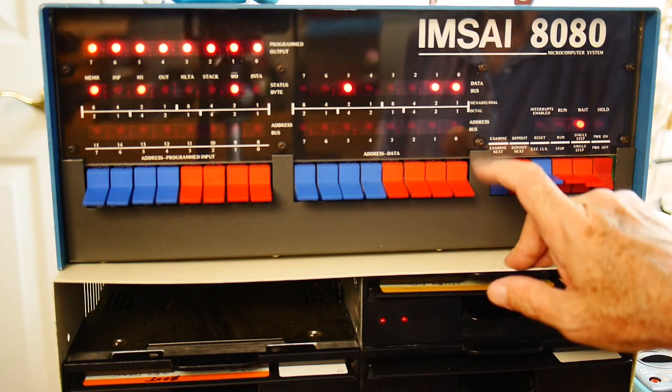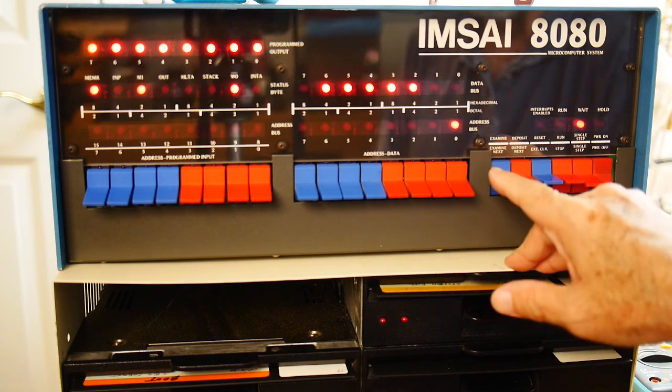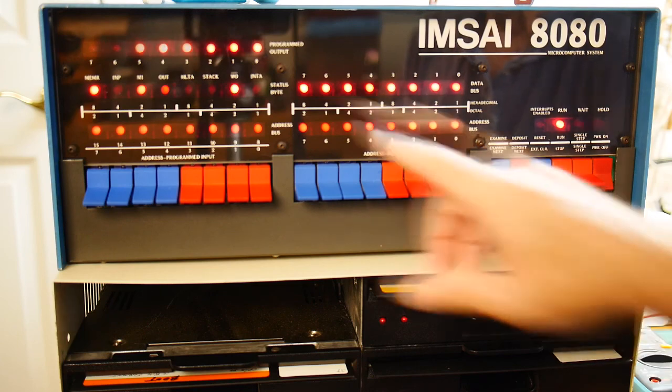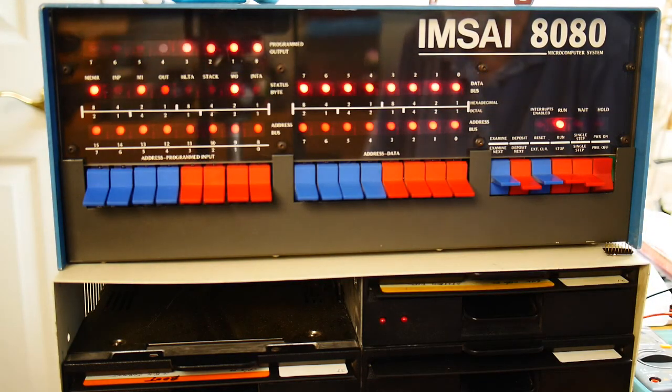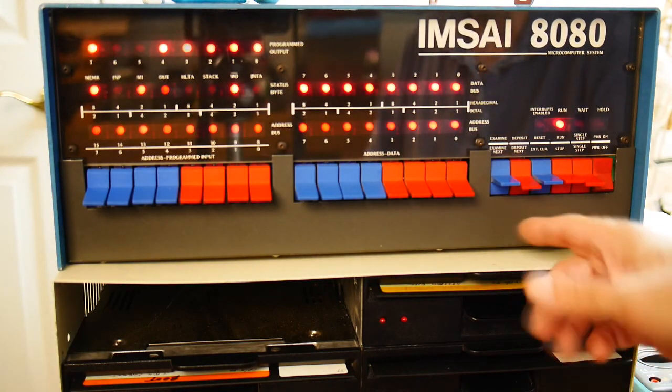Okay, so we're going to increment H and L, we're going to load H into A, and then we're going to display that. All right? And you can see that at least the H register is counting slow enough that we can see that. Now it's counting down, that's because the bits are inverted.